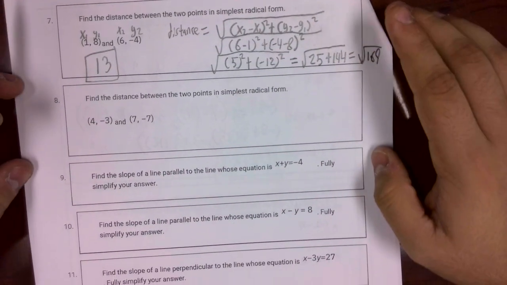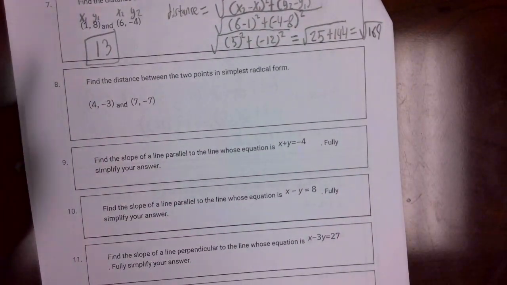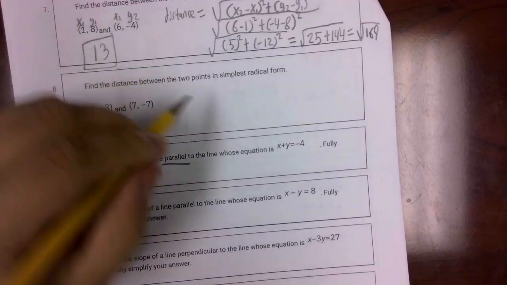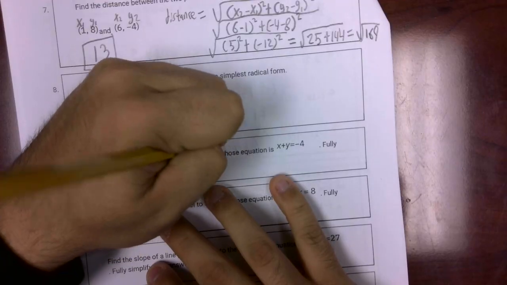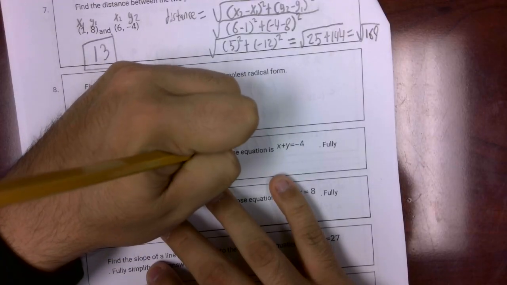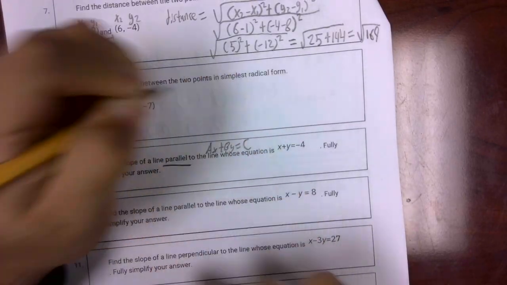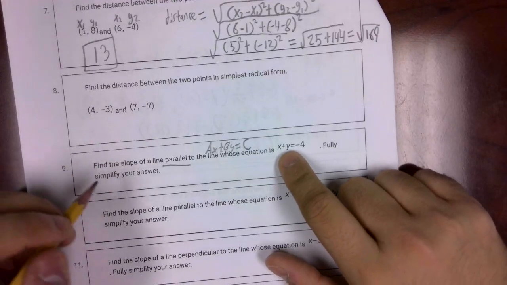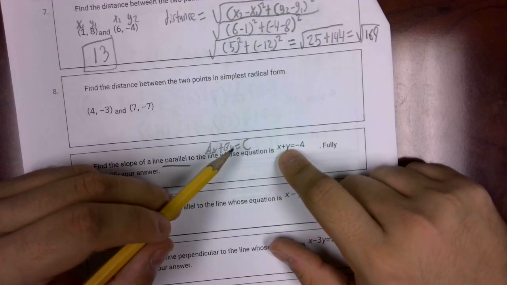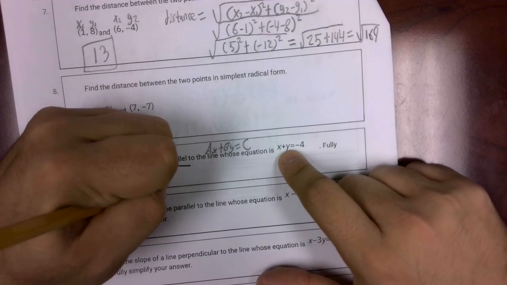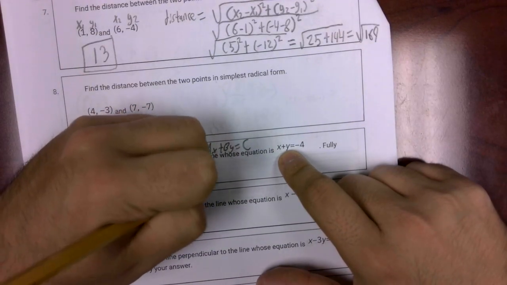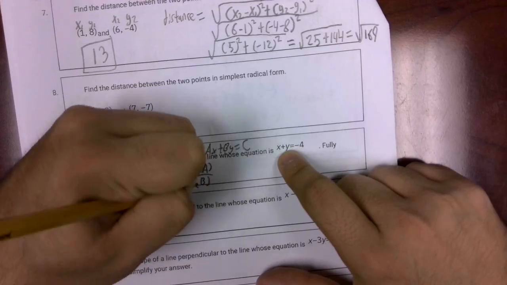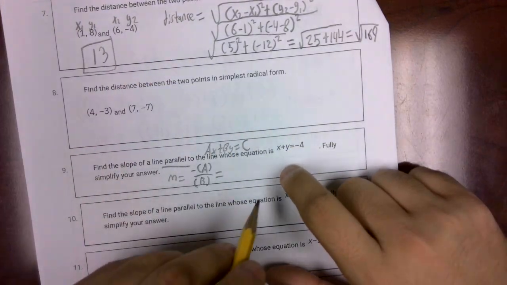Okay, let's go ahead and look at number 9. It's parallel, so once we figure out the slope of the standard form, we got it. We got ax plus by is equal to c. You can get y by itself, or every time you do that step, in order to get the slope, you can get m is equal to negative a over b. Let's get our values.